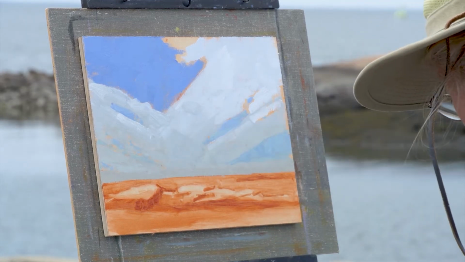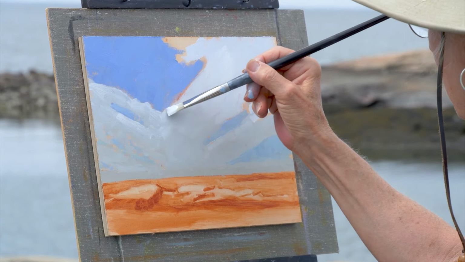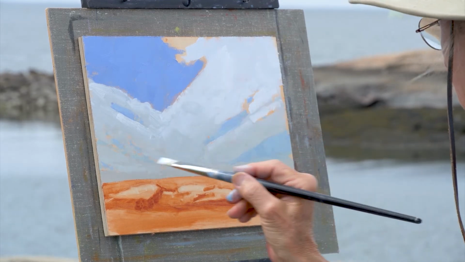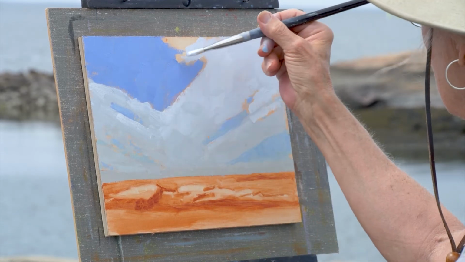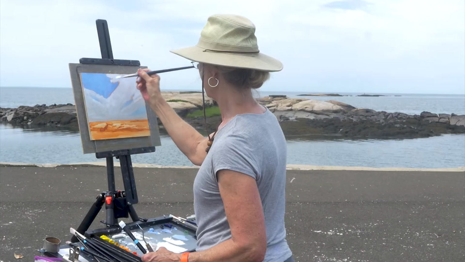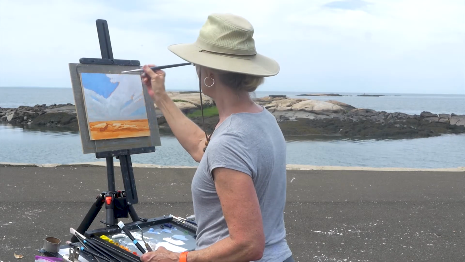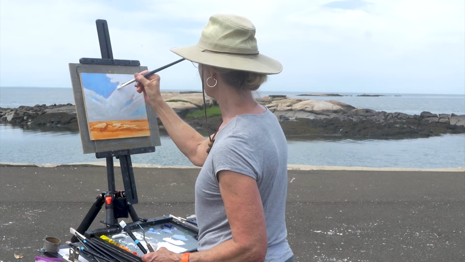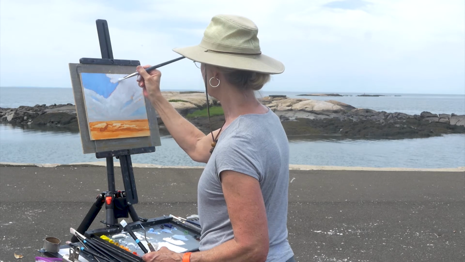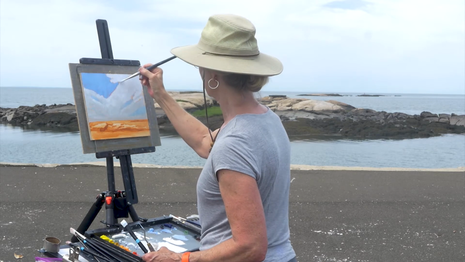None of this lighter material will go down toward the bottom. And at some point, because it affects what's above, I want to put in the value and color of the water.